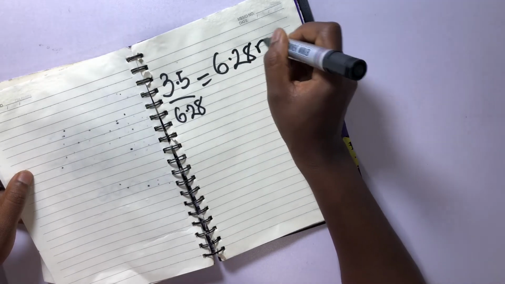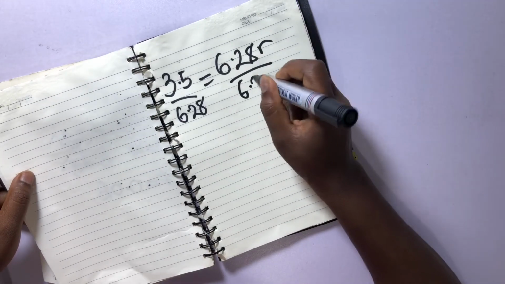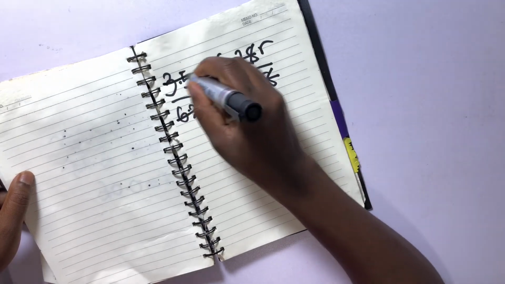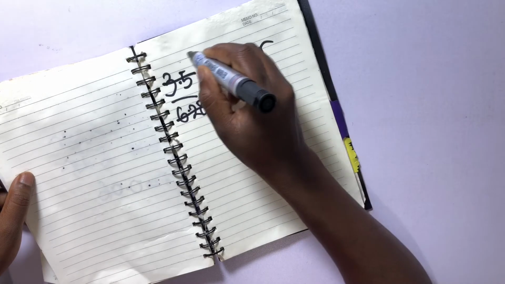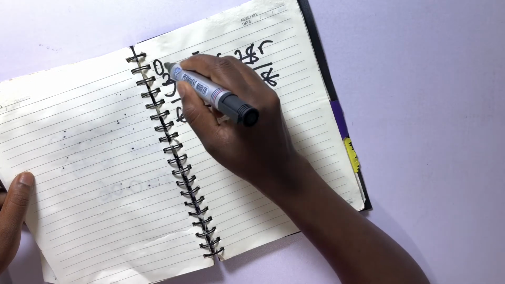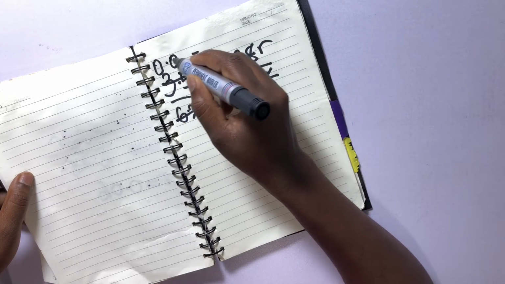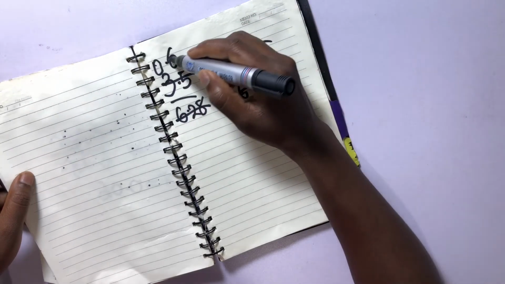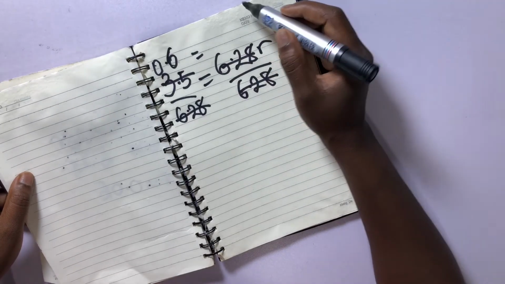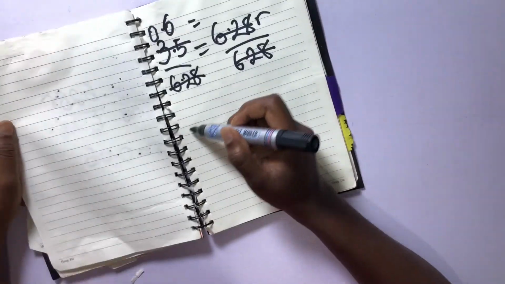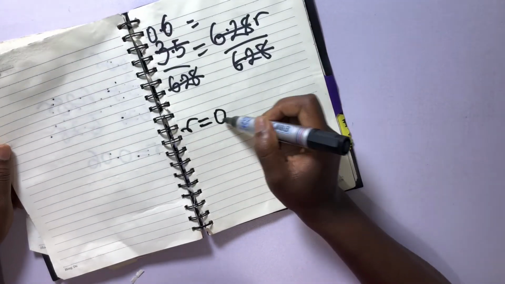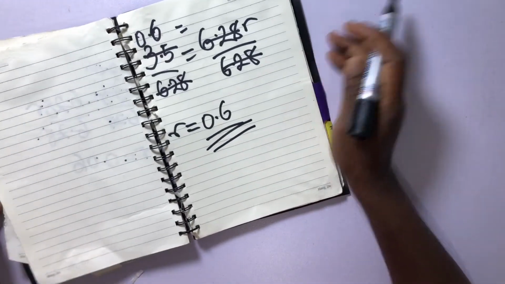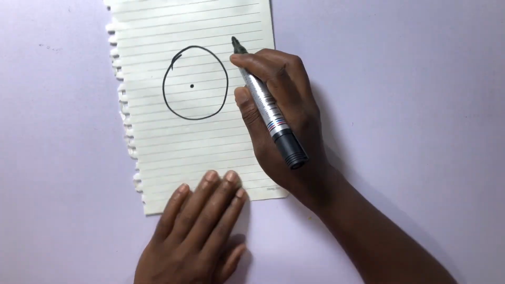And if you divide both sides by the number with the alphabet, you're going to cancel out the figures that have R, and then if you punch your calculator, 3.5 divided by 6.28 is 0.58, approximately 0.6. So R is equal to 0.6. I don't know, I hope this is clear. Let me know if this was clear to you, if you understood what I meant.